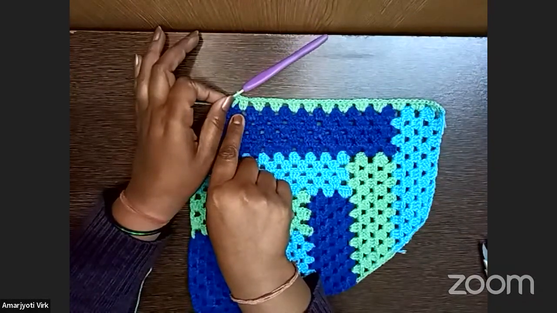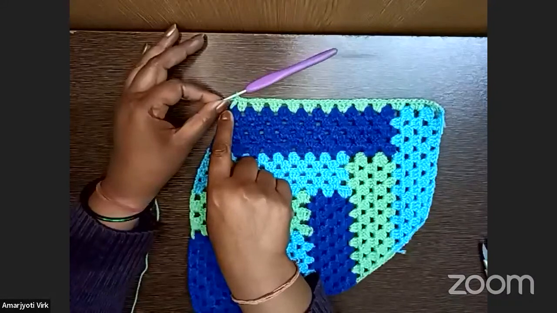2 double crochet in the last space. And 1 double crochet on the last stitch.